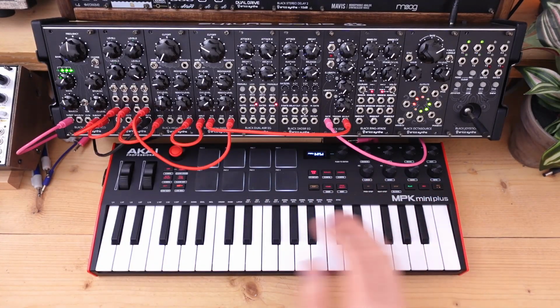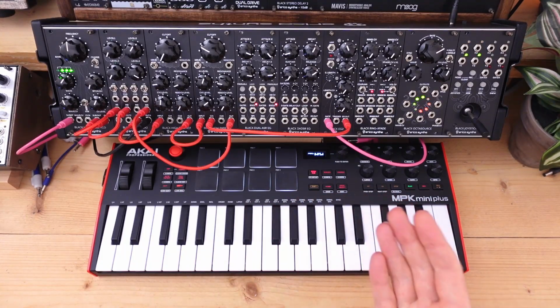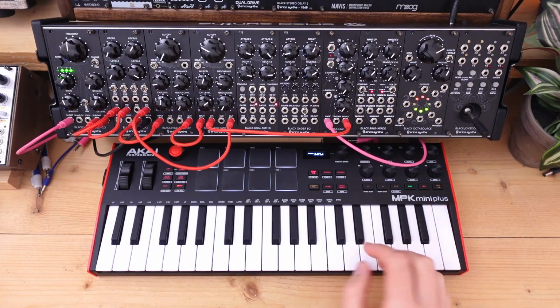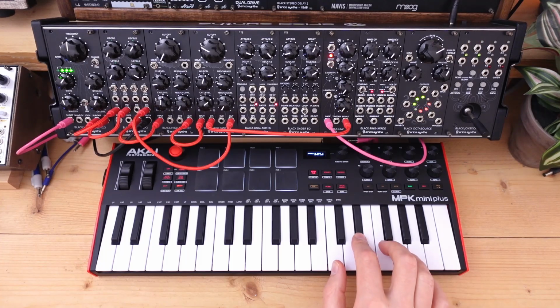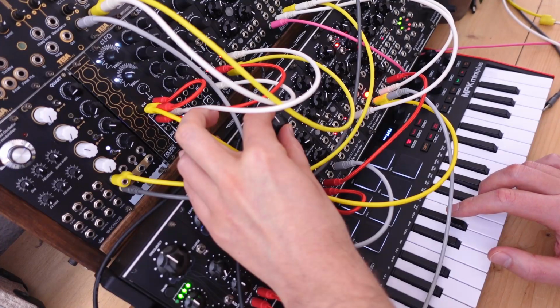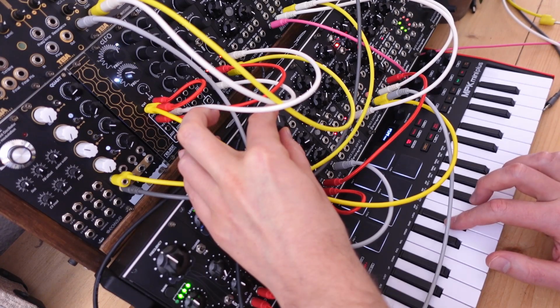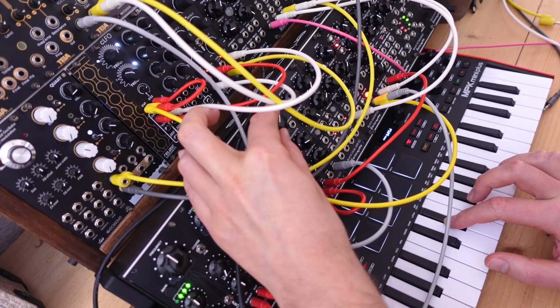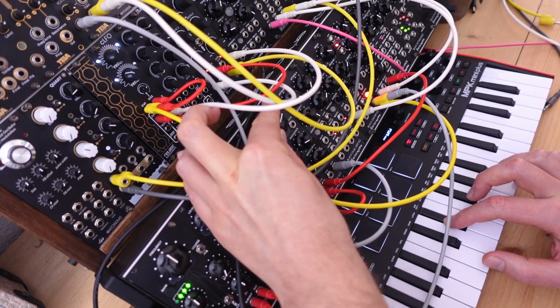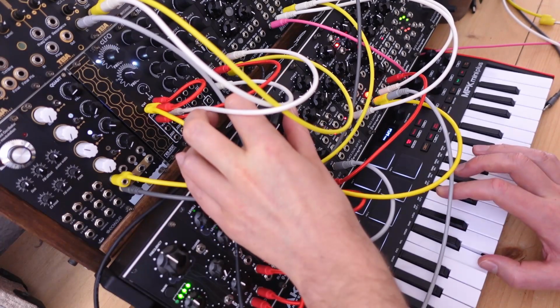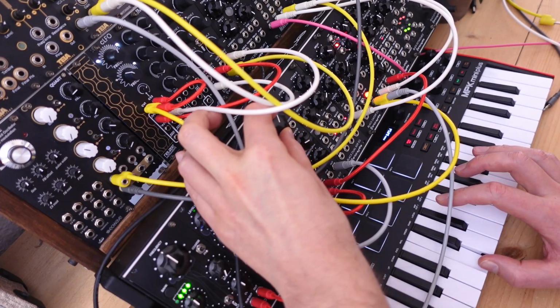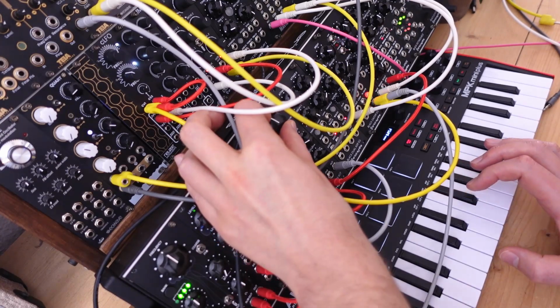However, there's a big difference between using a keyboard to trigger a simple voice that was designed to be sequenced and designing a patch specifically to be played with a keyboard. In this video, I go over 4 concepts you can use when making patches for keyboards, starting with the basics and adding complexity as we go along.